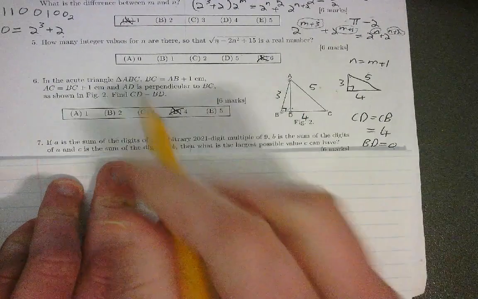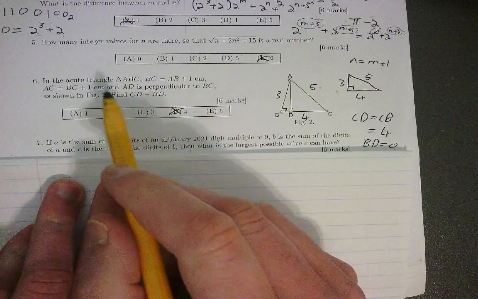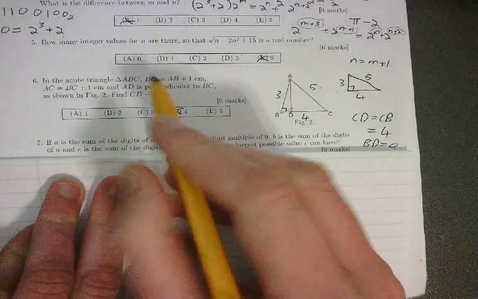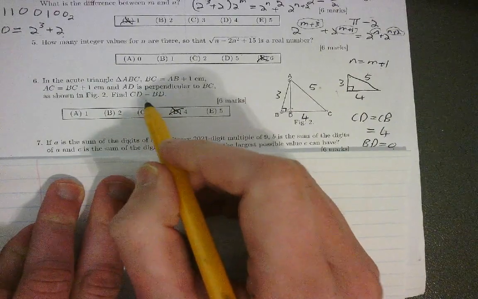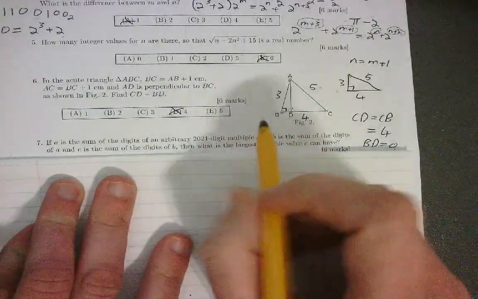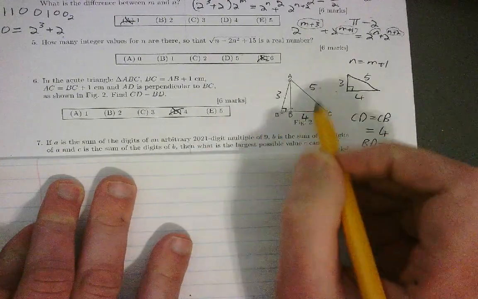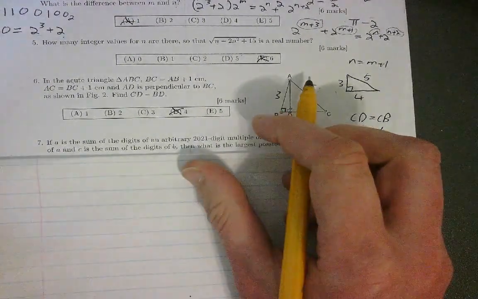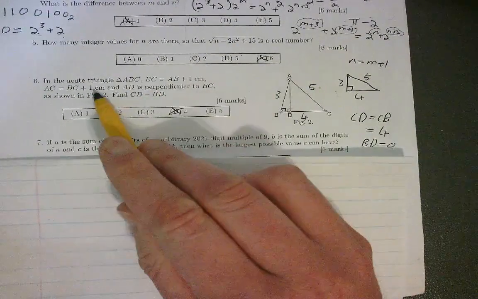Now let's note that implicitly the question implies that this is supposed to give the same answer for any possible acute angled triangle that satisfies this condition over here.